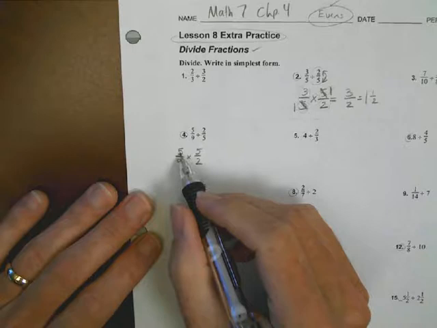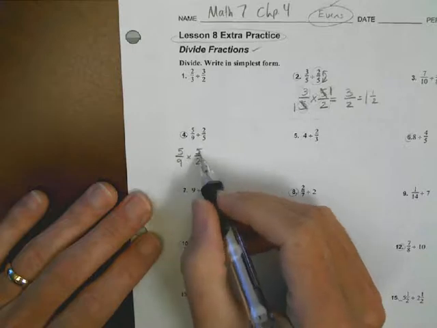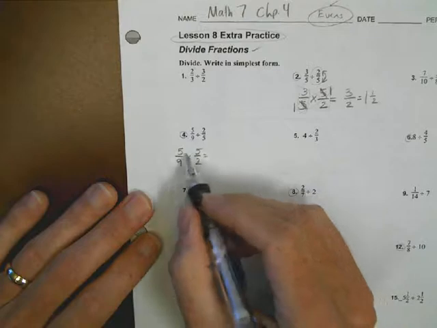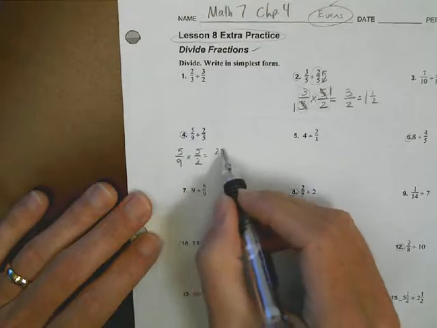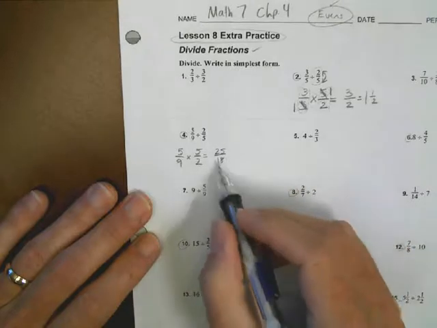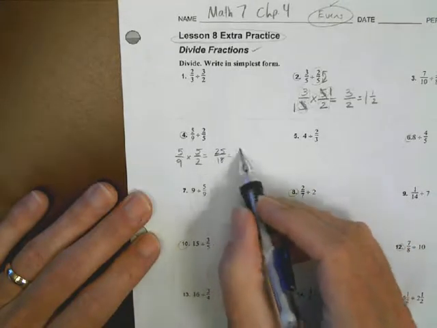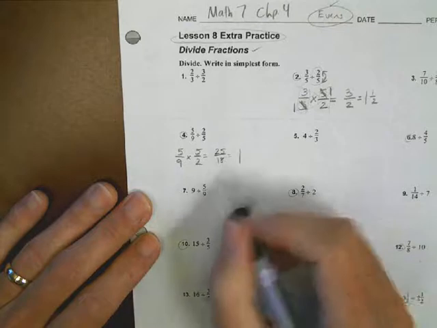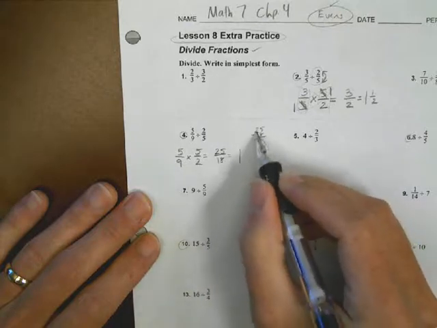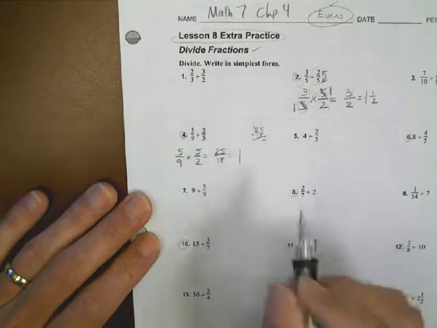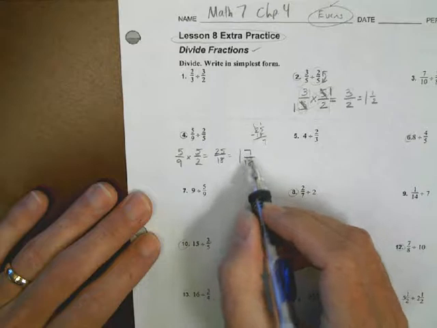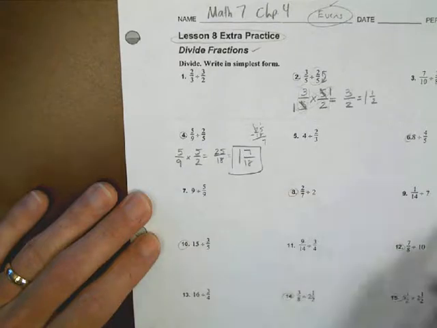So can I reduce on the vertical? Nope, nope. Diagonal, nope, nope. So I'm just going to go straight across and multiply. 5 times 5 is 25. 9 times 2 is 18. I want to ask myself how many 18s are inside of 25. There's at least 1. And to find out what's left over, I could do a subtraction problem and do 25 minus 18. And that gives me 7 is what's left over. So my fractional part is 7/18. And that is what remains here for number 4.